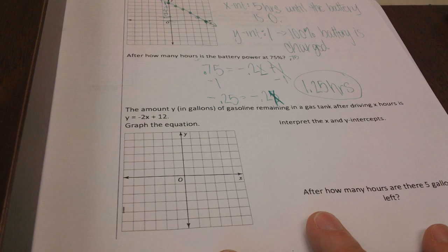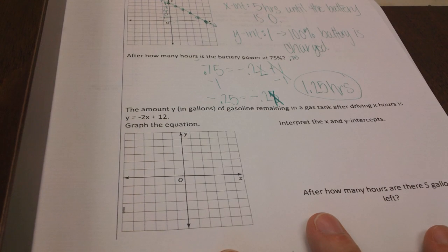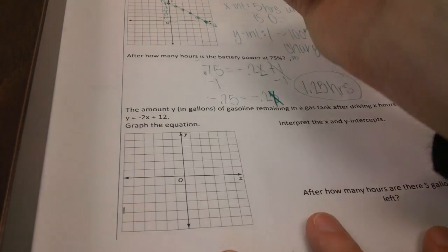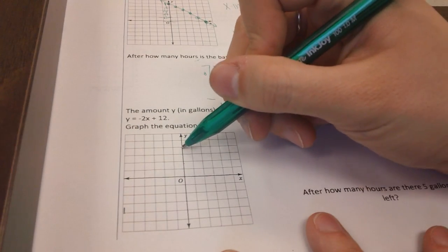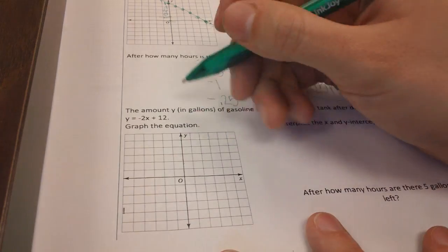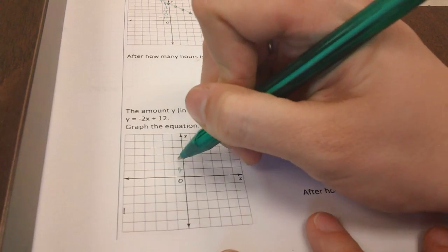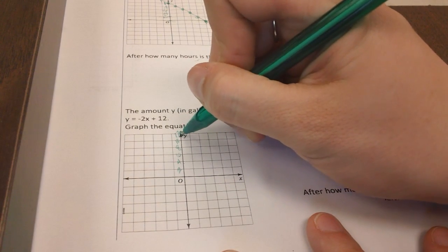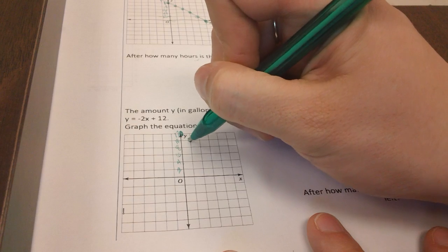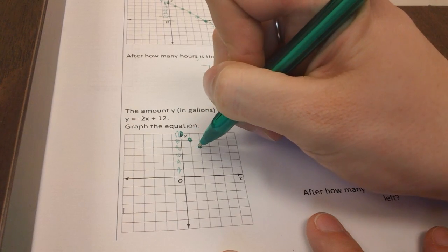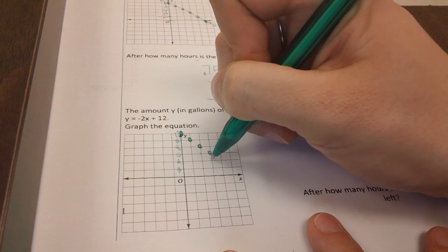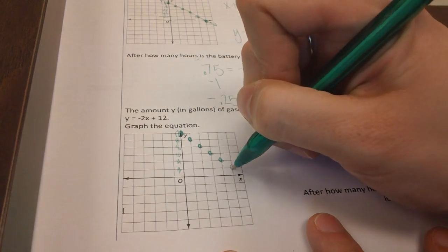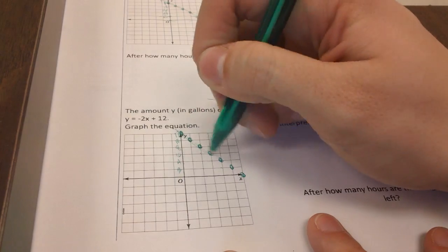The next problem says the amount y in gallons of gasoline remaining in a gas tank after driving x hours is y equals negative 2x plus 12. Graph the equation. So let's see, 1, 2, 3, 4, 5, 6. Well, if I count up by 2's, I can get 12 right here. So 2, 4, 6, 8, 10, 12. So I'm starting at 12. I'm going down 2 over 1, down 2 over 1, and so on.